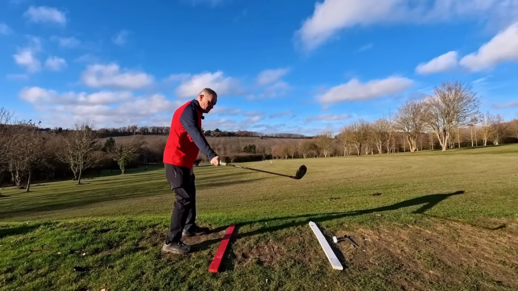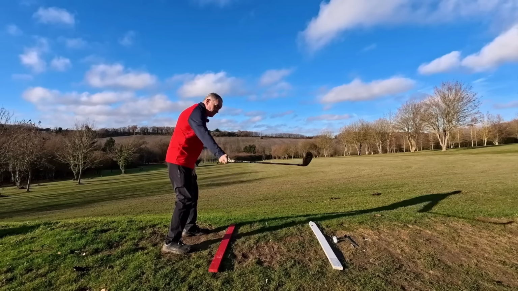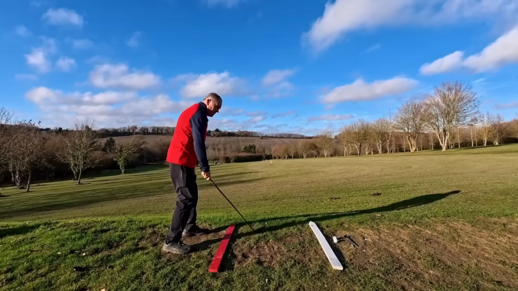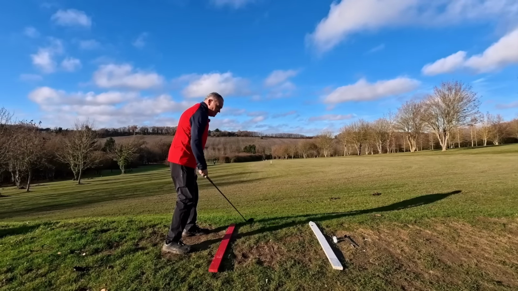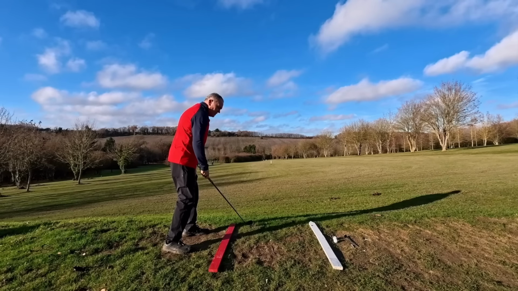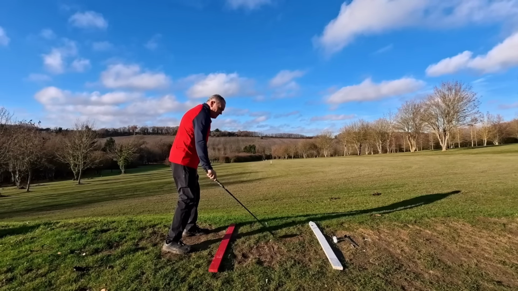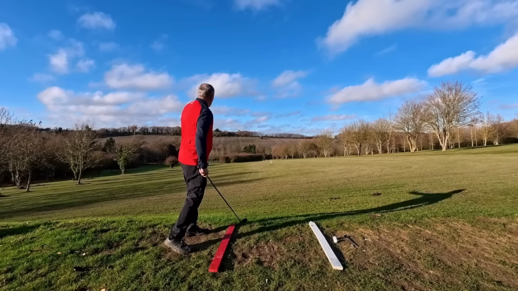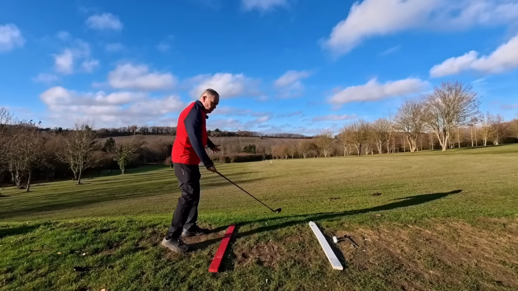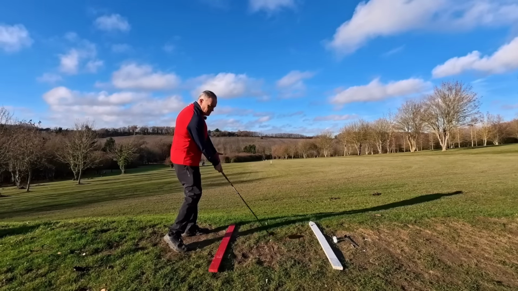You are a slicer because you are coming out to in. You've got to change that habit. That habit's got to go from there. Realise that's where you're going. Look at your divots. You might even embed the ball into the ground with a driver. Look where that mark's going. If it's going there, that's where the ball's going to go. So the importance is to get it into that position.